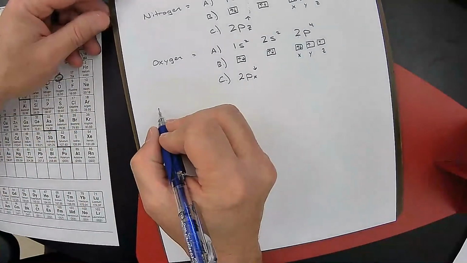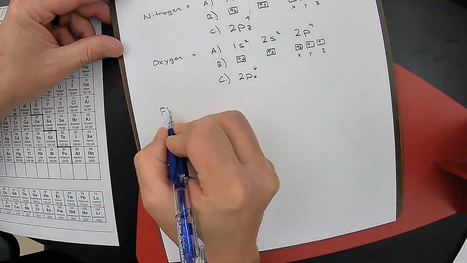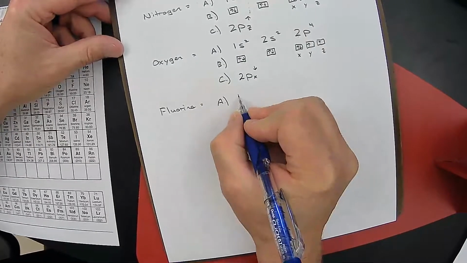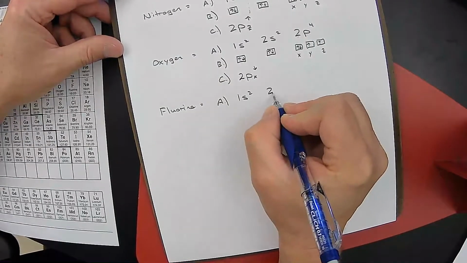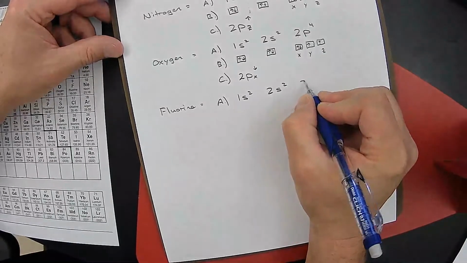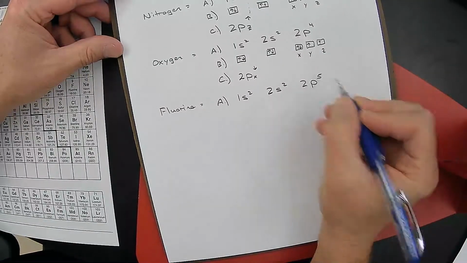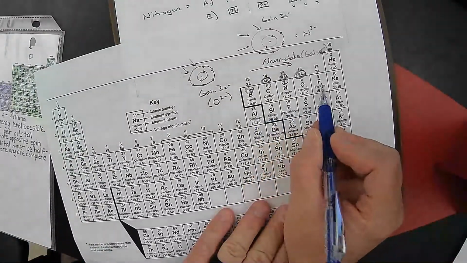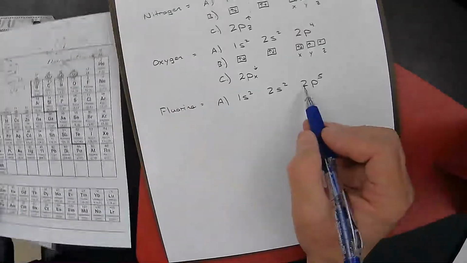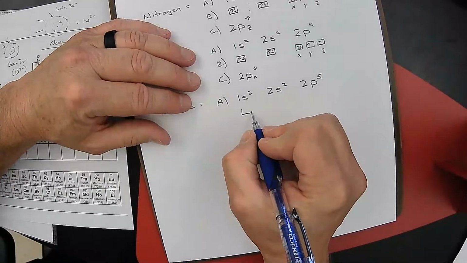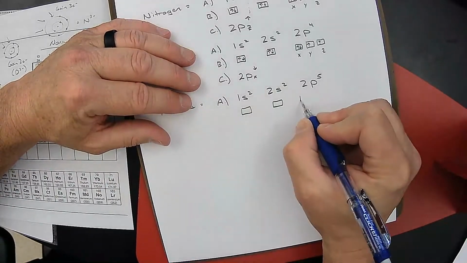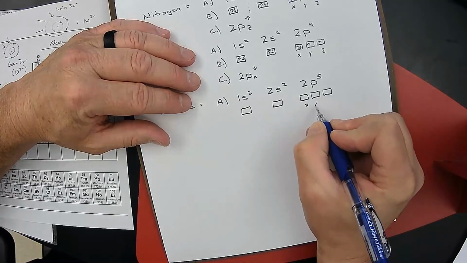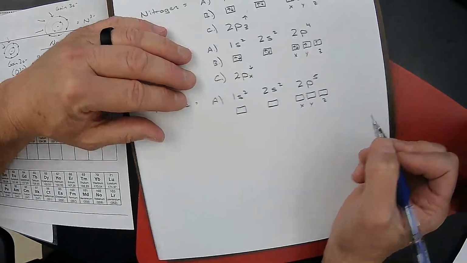After oxygen is fluorine. Fluorine is 1s2, 2s2, 2p5. It's the fifth one over. 1, 2, 3, 4, 5. Fifth one over in the 2p subshell. Each s has one orbital. Each p has 3 orbitals.